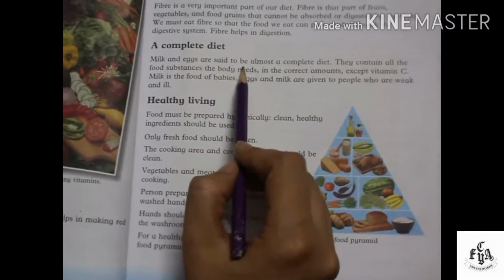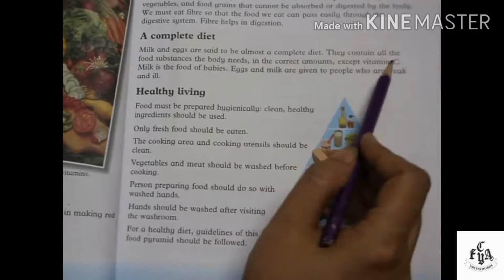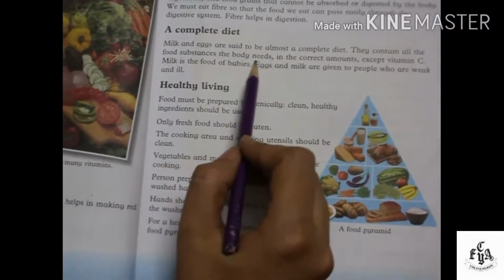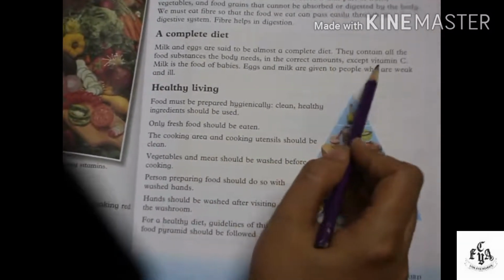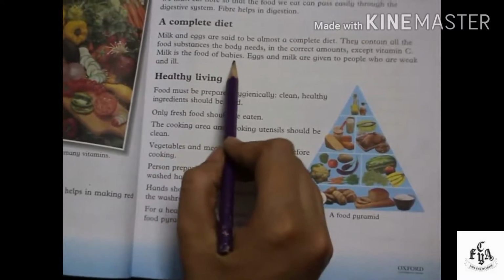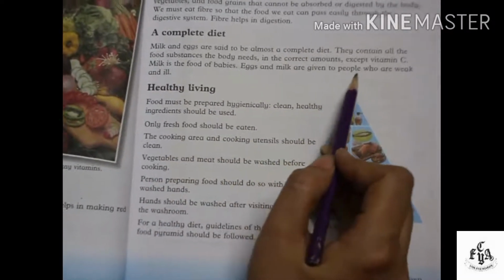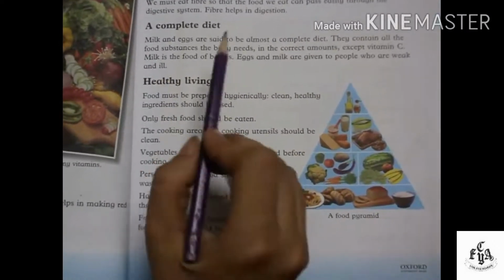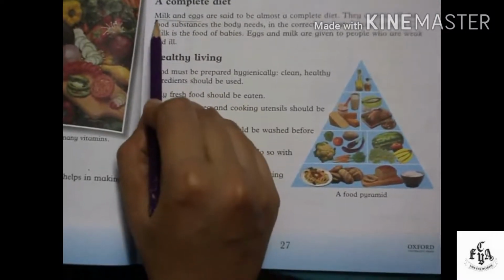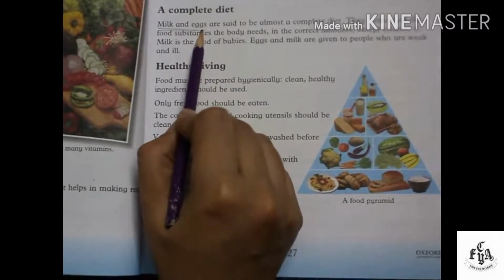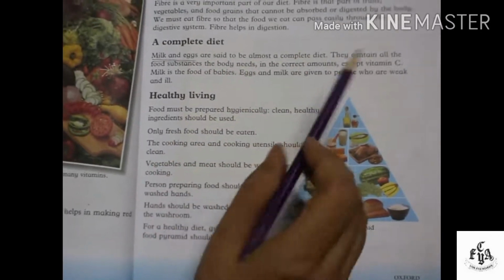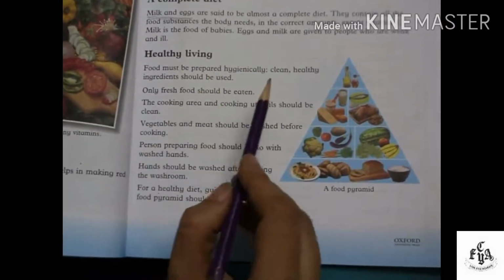A complete diet. Milk and eggs are said to be almost a complete diet. They contain all the food substances the body needs in the correct amount except vitamin C. Milk is the food of babies. Eggs and milk are given to people who are weak and ill. So milk and eggs are two important foods known as a complete diet because they contain all the minerals and vitamins except vitamin C.